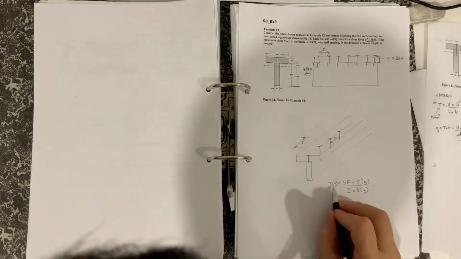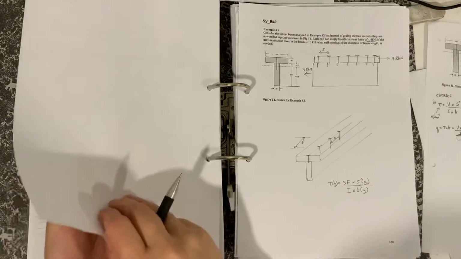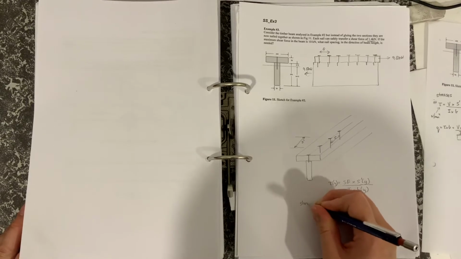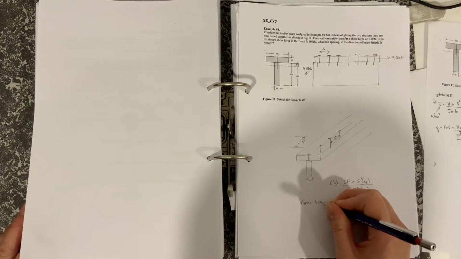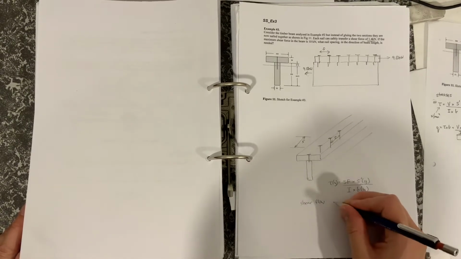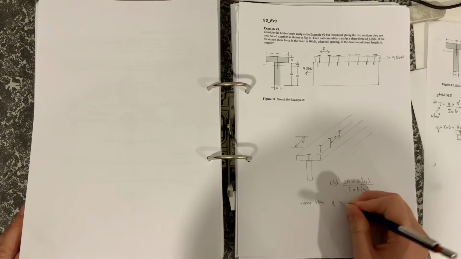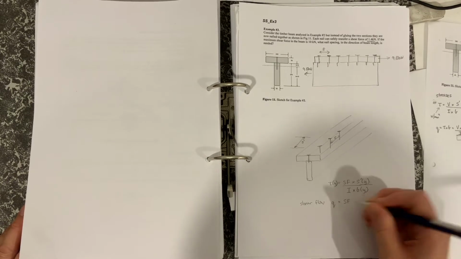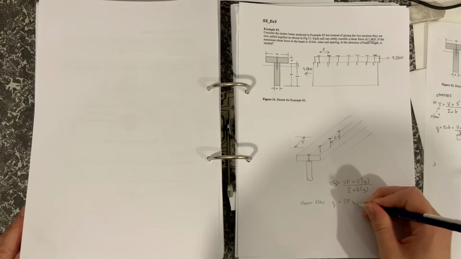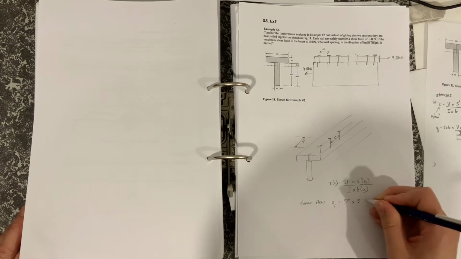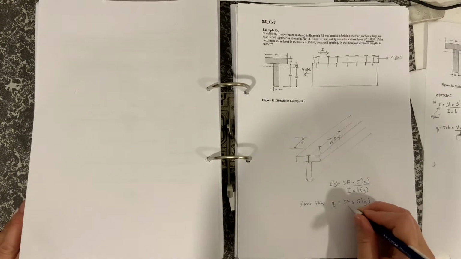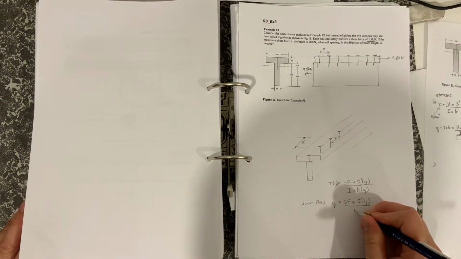So we introduce this thing called shear flow, which is exactly the same as that expression, but it's called Q, and it's equal to the shear force, which is going to be 10, multiplied by your S dash of Y from the equation there, divided by I.